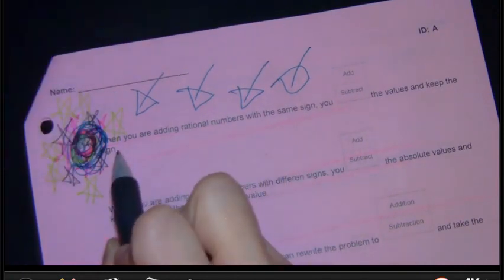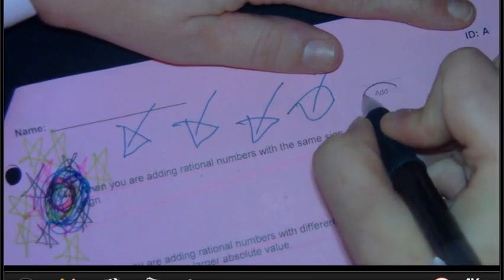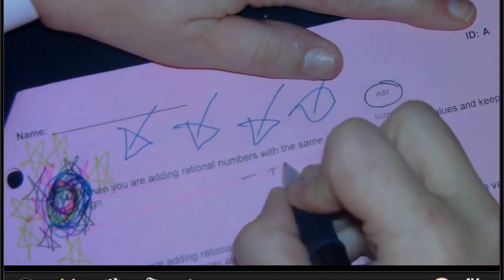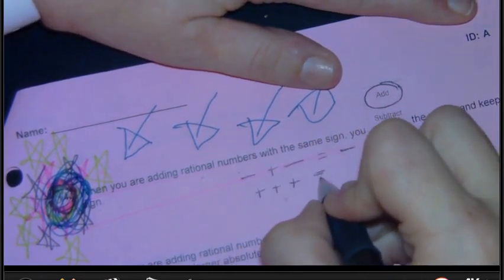All right, number 14. When you are adding rational numbers with the same sign, you add the values and keep the sign. So if I have a negative plus a negative, I'm going to add these two and say that it's a negative. If I have a positive adding a positive, I'm going to add them and keep the sign of what I have.